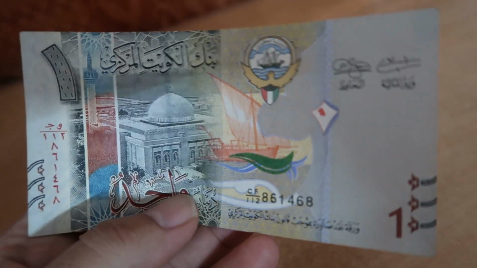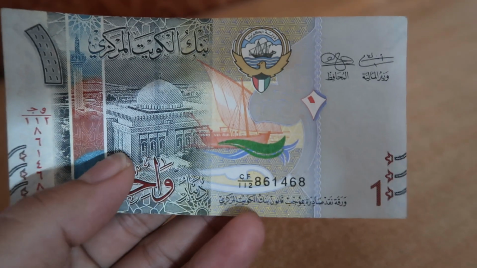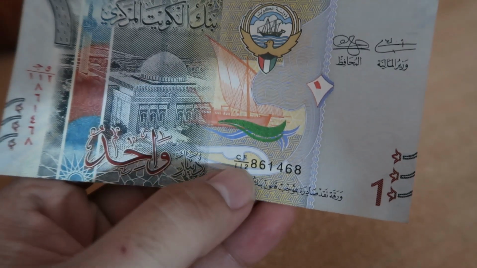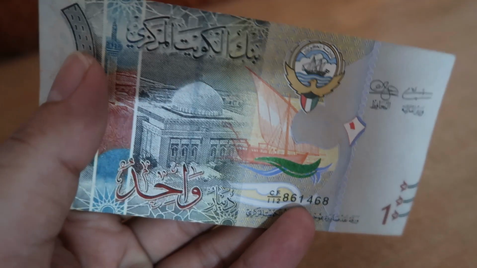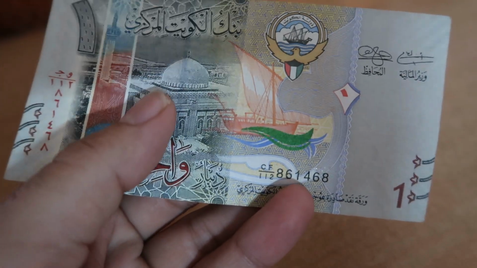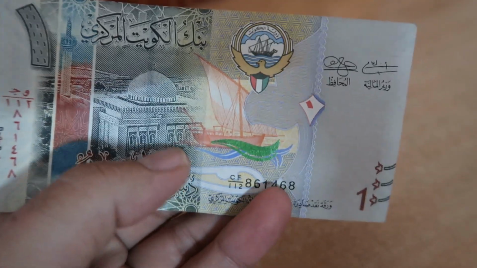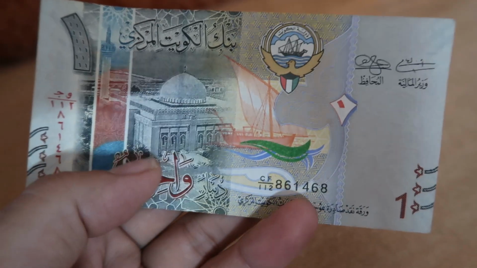So this is the Kuwaiti 1 dinar front side, and you can see everything is written in Arabic here except the note serial number. Here it's written in English fortunately, but I'm unable to understand what is written here except the fact that this is one, I can understand. And here it's depicting a mosque, and here it's a dhow ship, which is a traditional form of ship, and everything else is written in English. And this is the multicolor note.